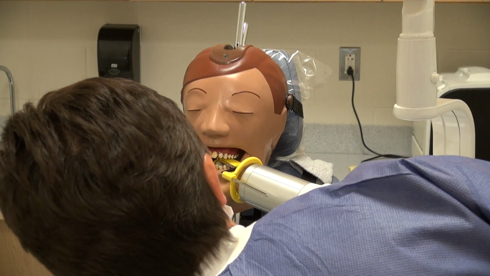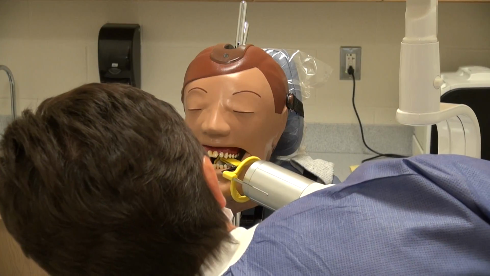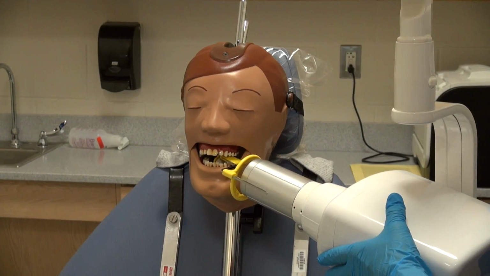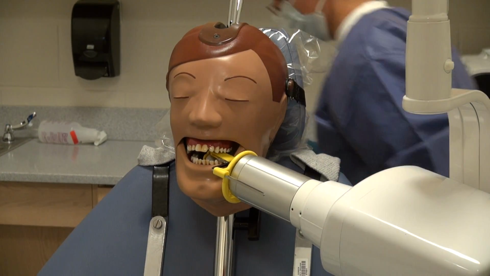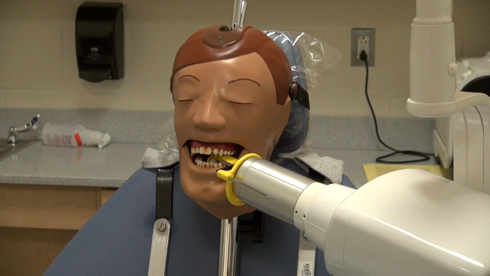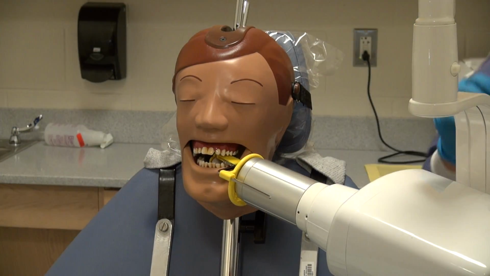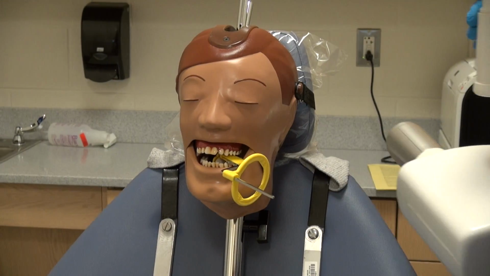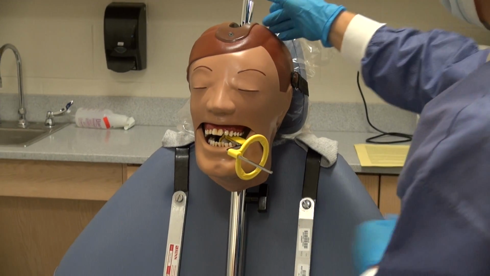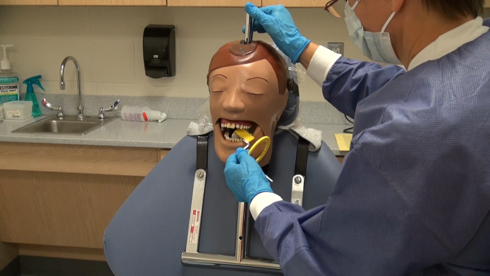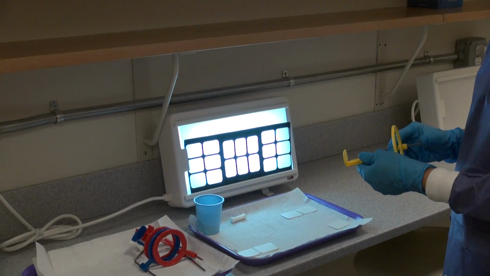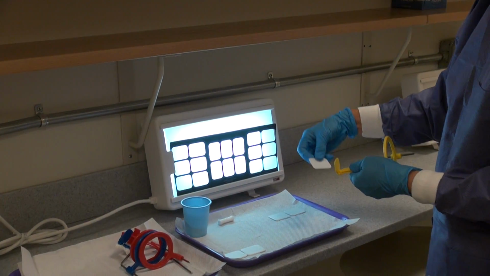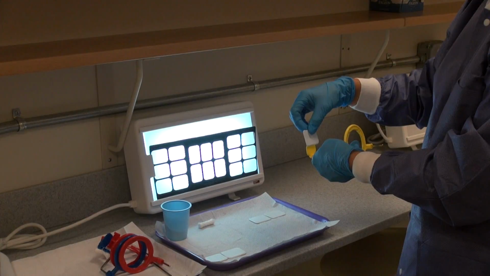and bring to the ring. The operator will exit and press the exposure button and quickly go in and remove the film from the patient's mouth when finished. Place the exposed film in the disposable cup on the tray and pick up the next film, which is the left mandibular molar periapical.